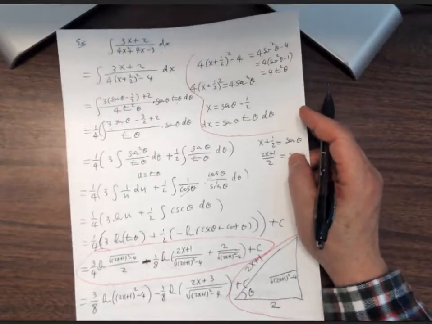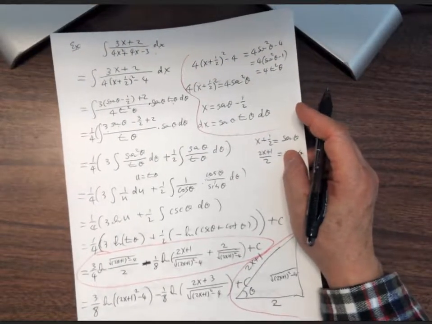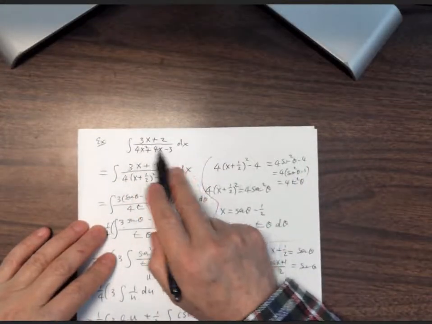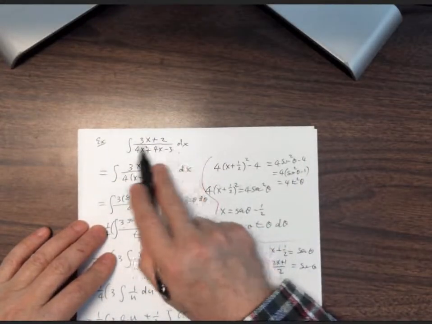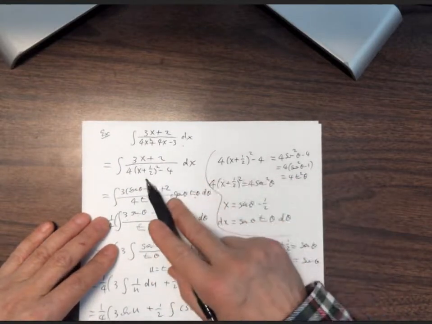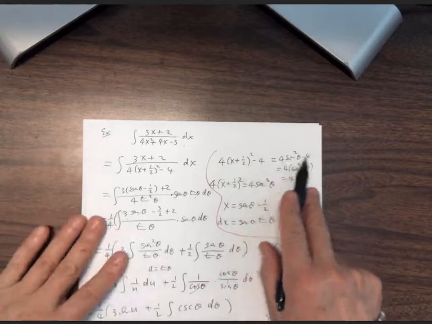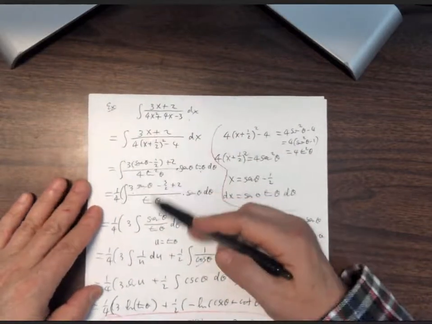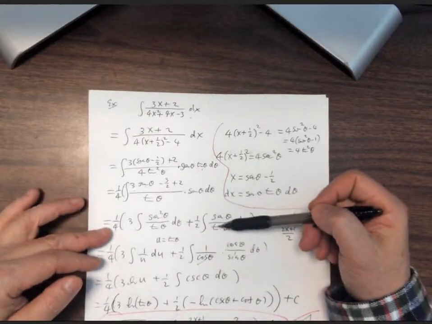In this kind of problem, the main thing is: what do we do with the quadratic polynomial? Complete the square, then you try to come up with some kind of trig substitution, turn this into a trig integral.